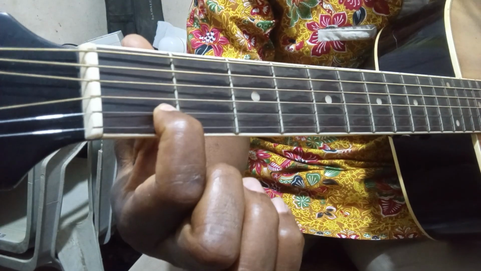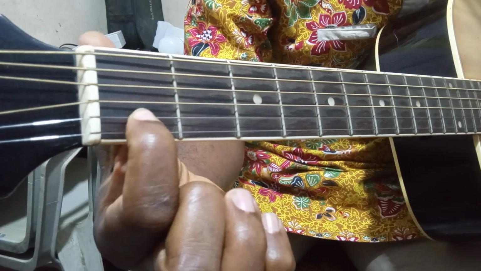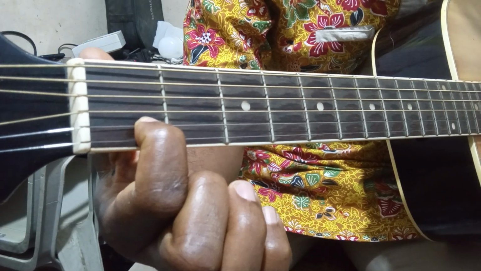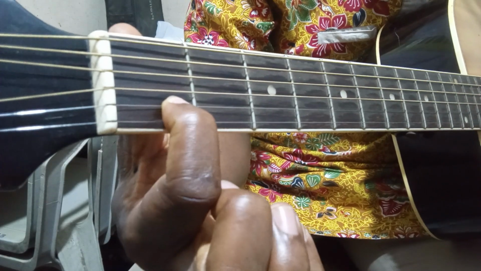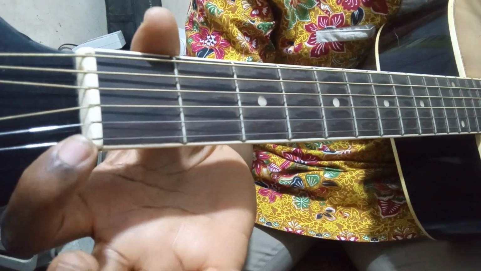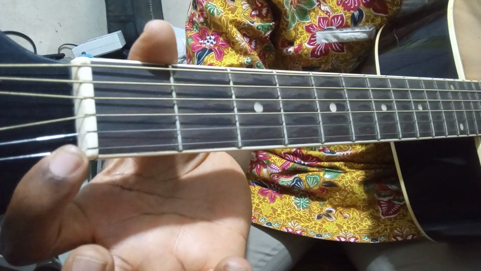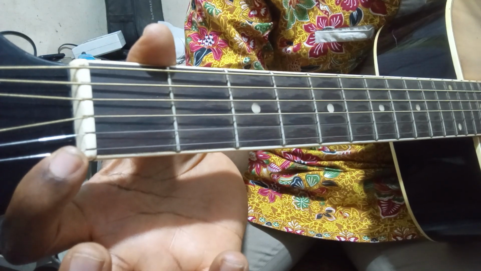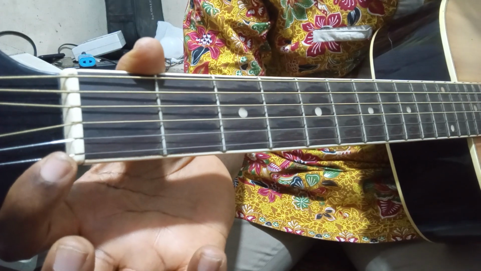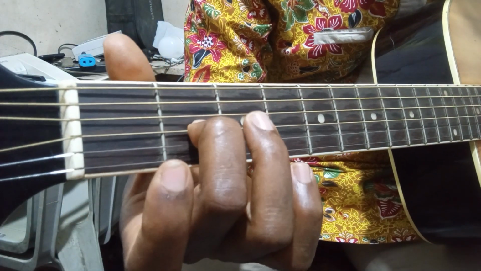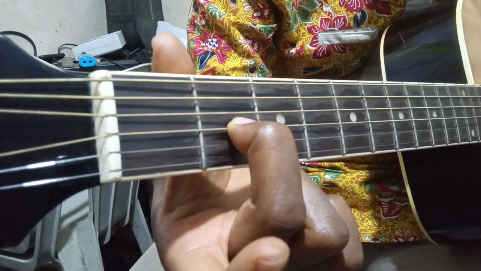So pick our fa from the first fret of the second string, is fa here. Then mi, open string of the second string, then re, back to the re.